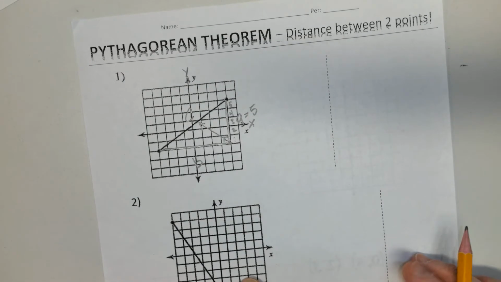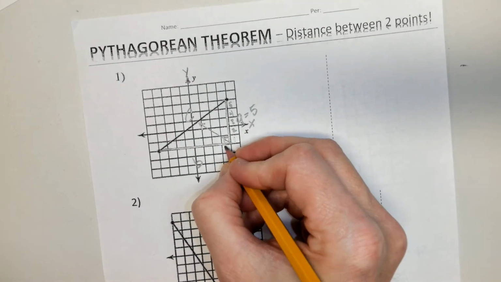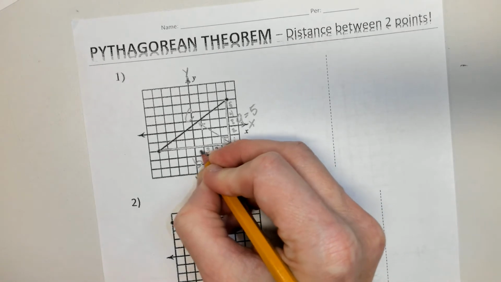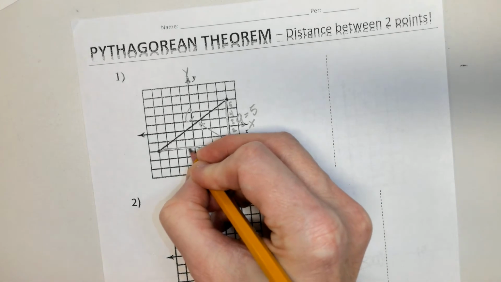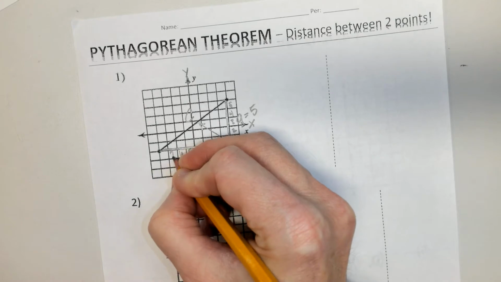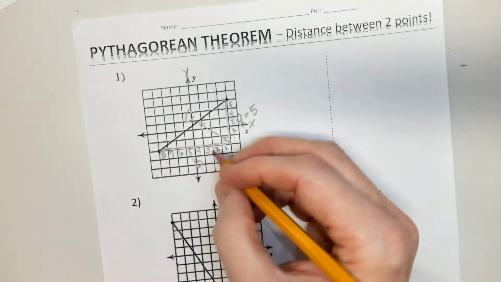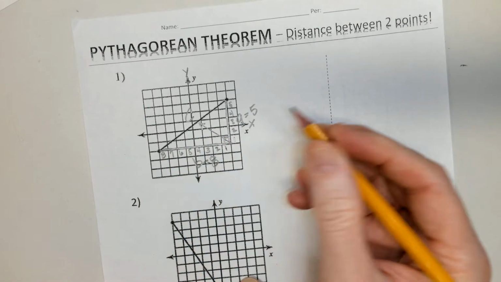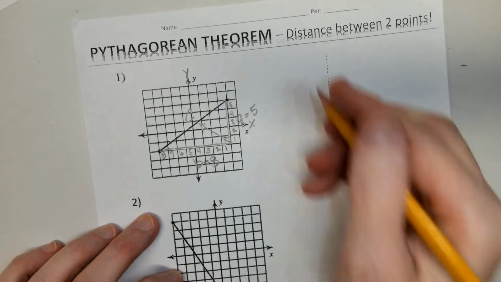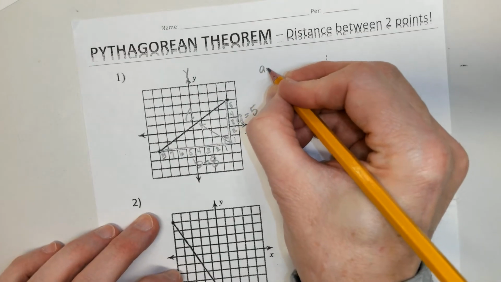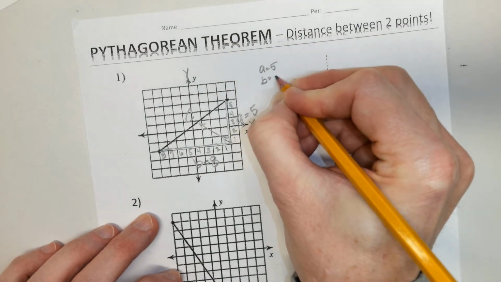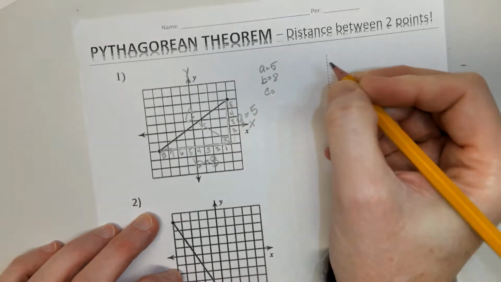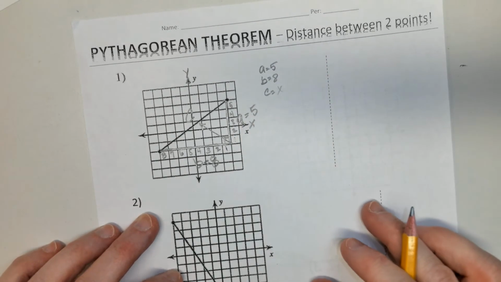Now let's count B. 1, 2, 3, 4, 5, 6, 7. What is B? B is 8. Okay, so just so we're on the same page, I got A equals 5, B equals 8, and C is I don't know yet. All right.